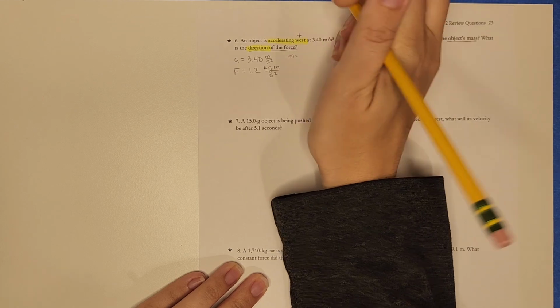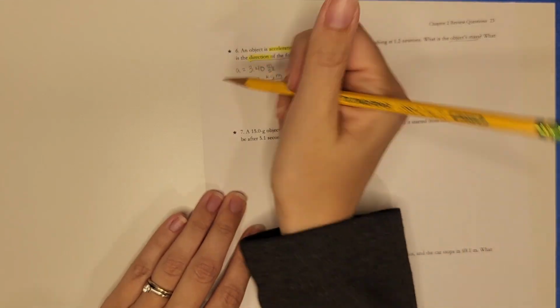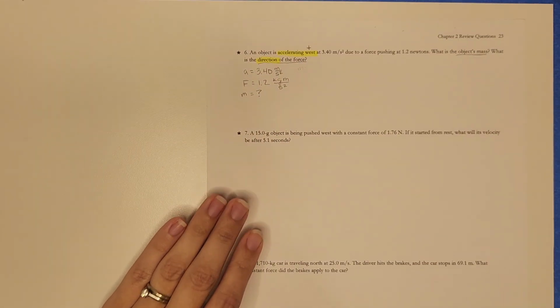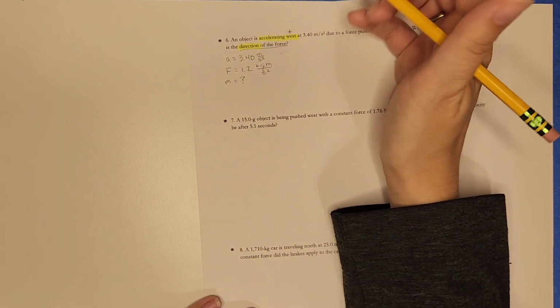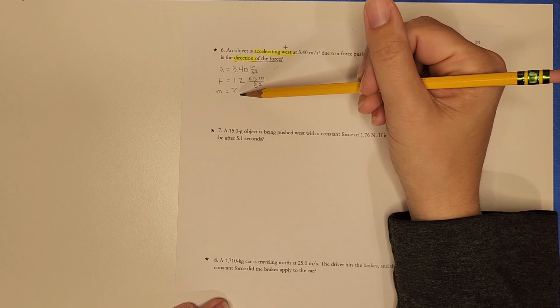Mass equals question mark. Now I have listed and labeled everything that I know and everything that I need to know.